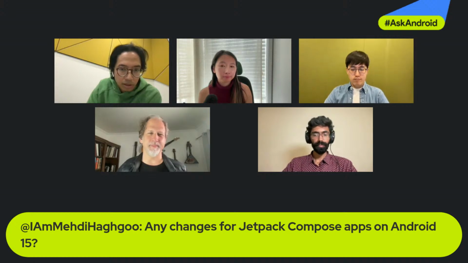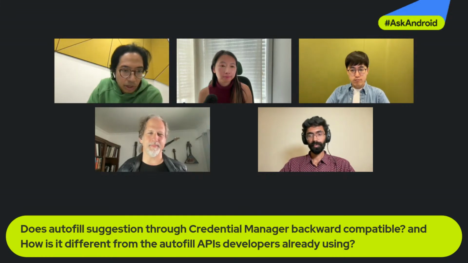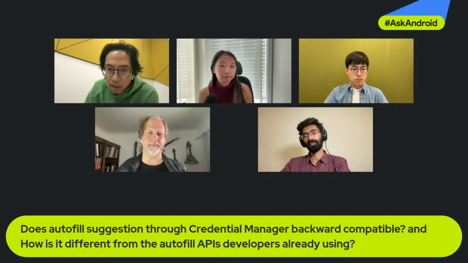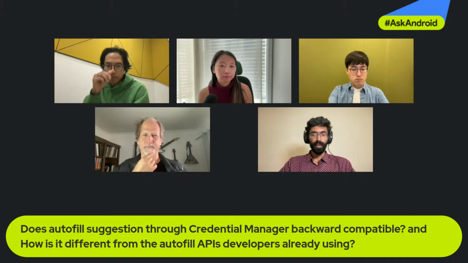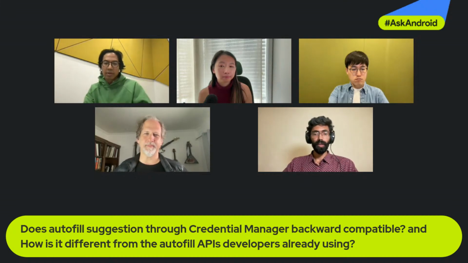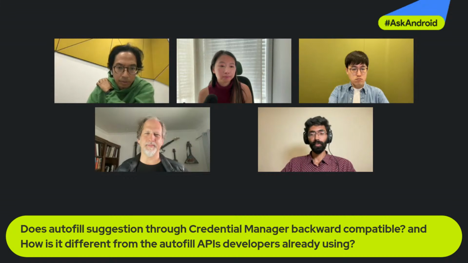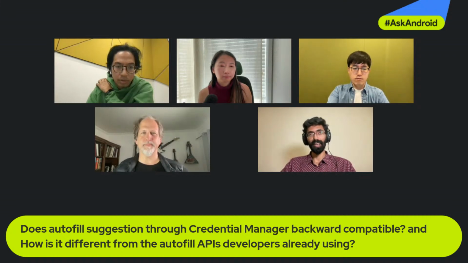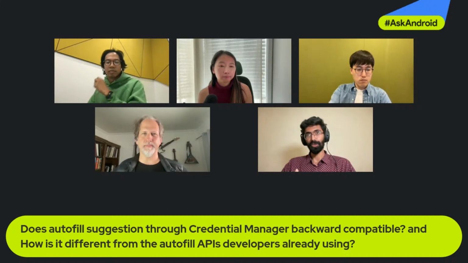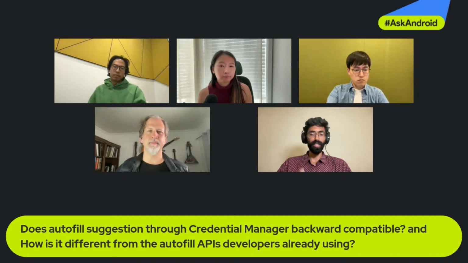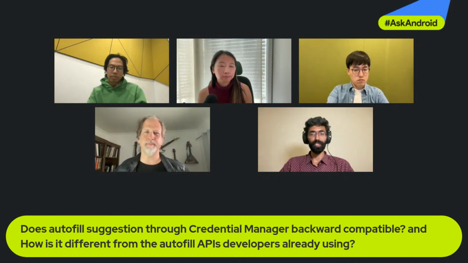Next question. Does autofill suggestion through Credential Manager, is it backward compatible, and how is it different from the autofill APIs the developers are already using? Nilansh, this is for you. Okay, so first, it is only supported on Android 15 beta, and the second part of the answer is autofill through Credential Manager eases the developer effort, as developers can just use one single API for all the authentication and autofill suggestions. So it eases the developer effort a lot.